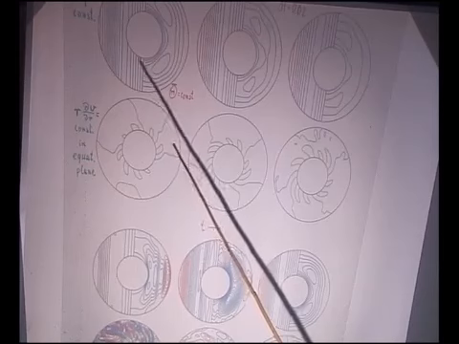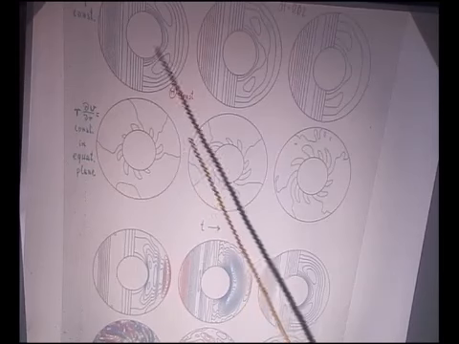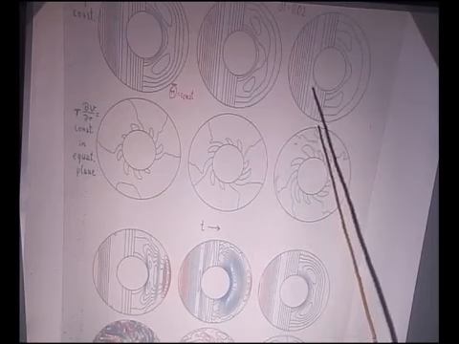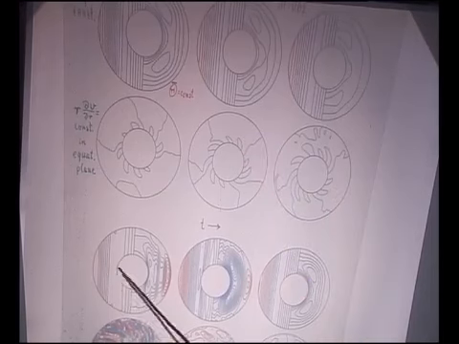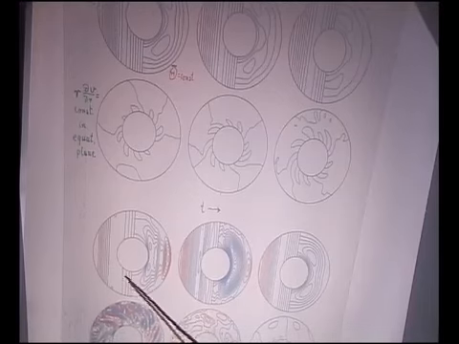Now, this kind of relaxation oscillation we can see here when we look at the equatorial plane again.